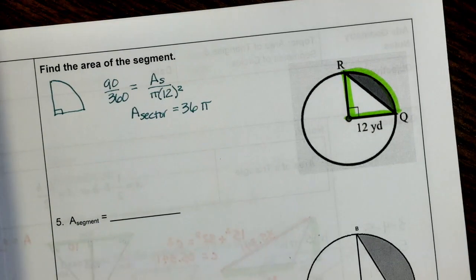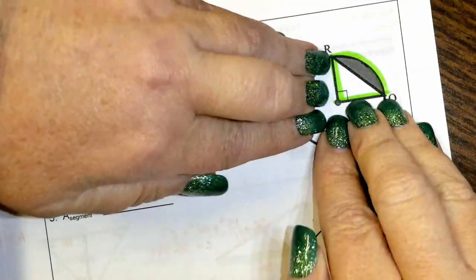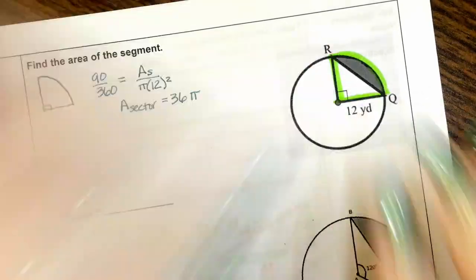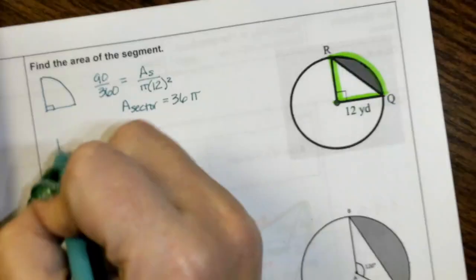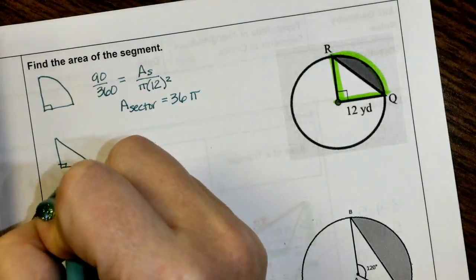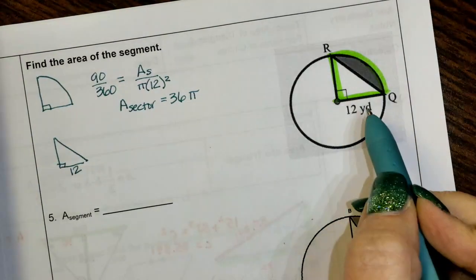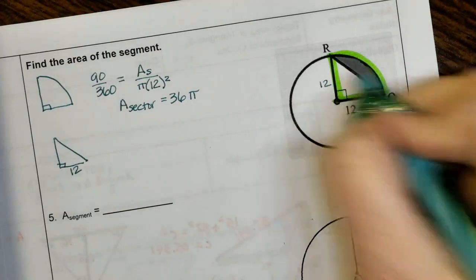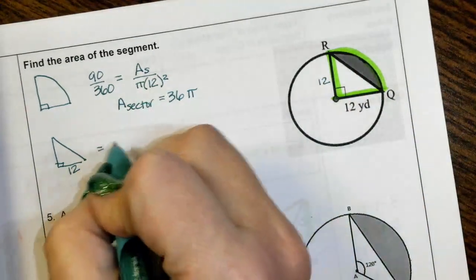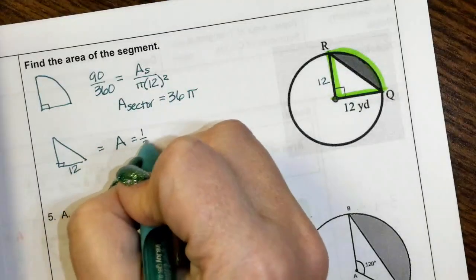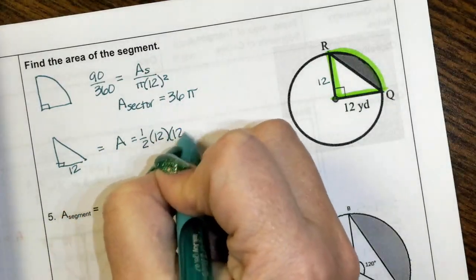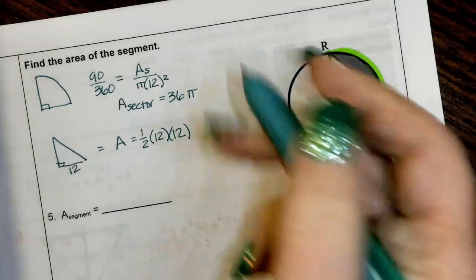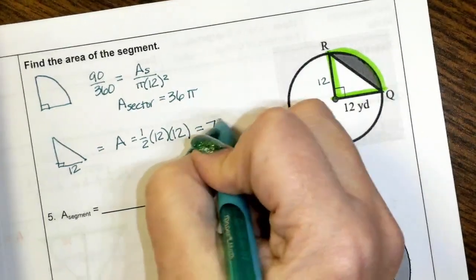Well, now what I have is basically I've taken that circle and cut it into pieces. I've cut out that quarter piece. Now this is all I'm looking at, and now I want to cut off that right triangle. Well, the area of the right triangle is half the base times the height. Remember that the radius doesn't change as you go around the circle, so this is also 12. So your base and your height are 12. So the area of your triangle is half the base times the height, and you get that the area of the triangle is 72.